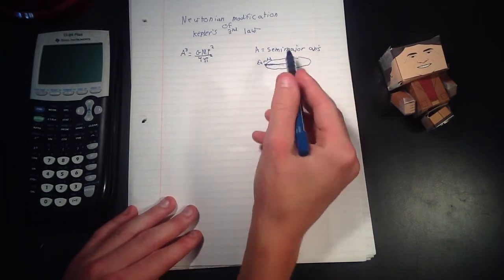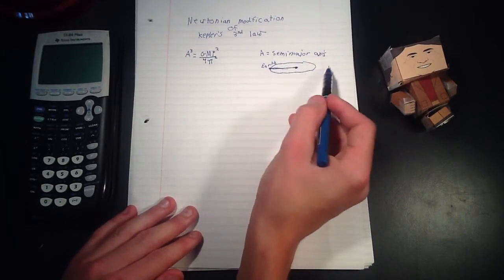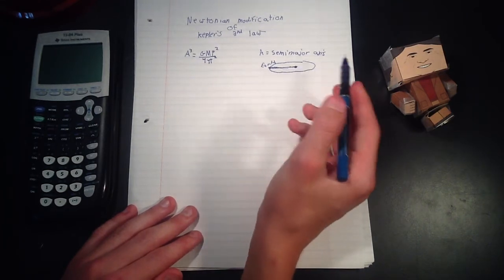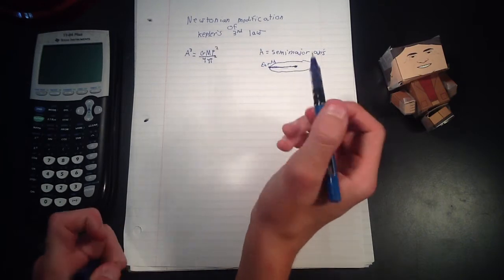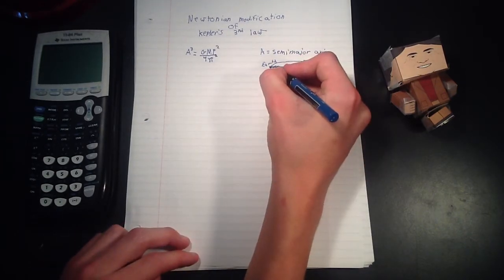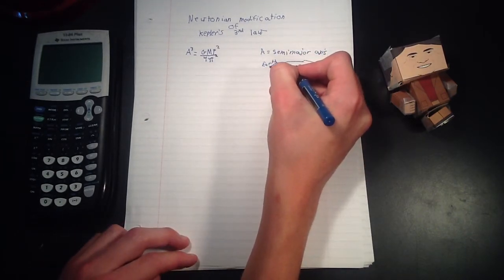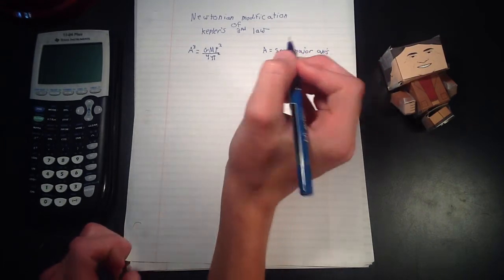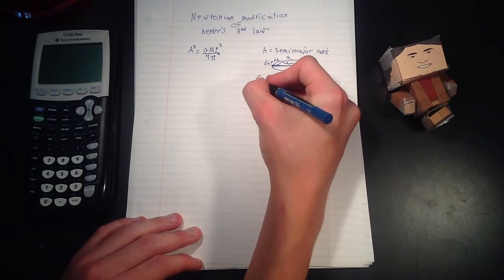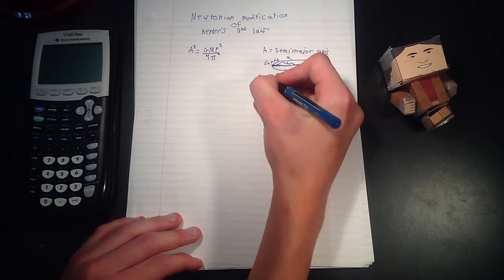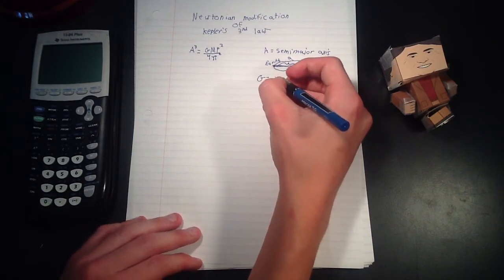The major axis in general is this and this. Usually this should be right in the middle, but I'm not the best drawer in the world. And so the distance right here, that is A. Now let's move to G. G equals what we call the gravitational constant.